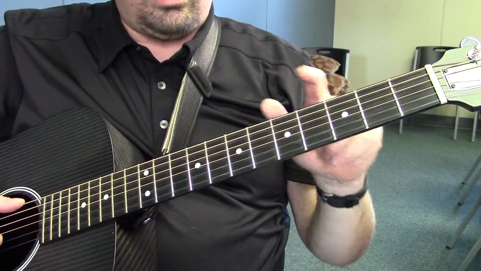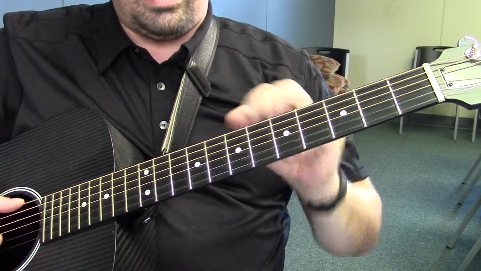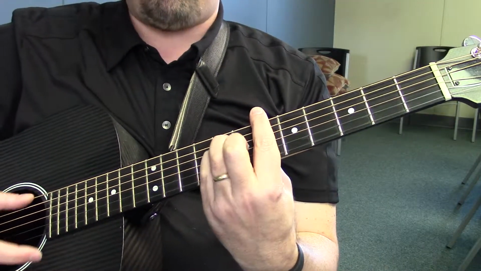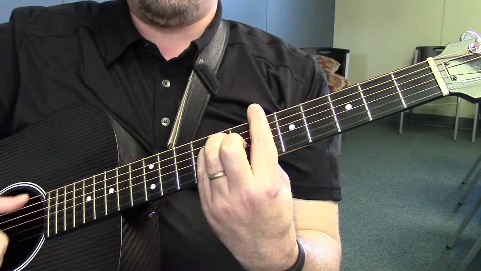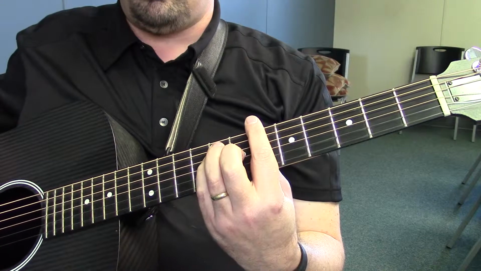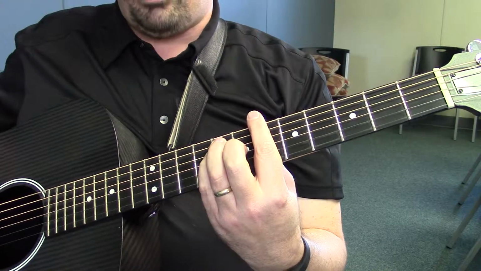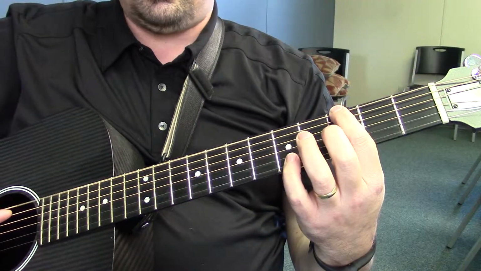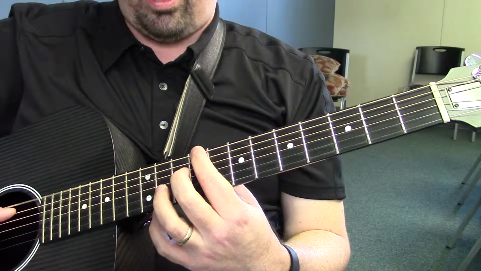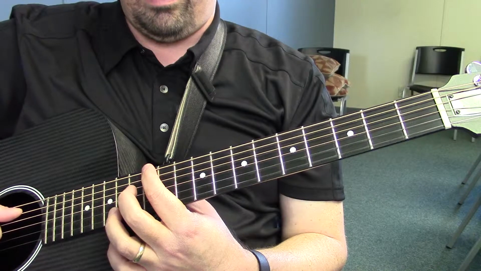I know, okay, G, A, B. Okay, A flat between the A and the B. Boom, right there. A flat chord, right? So that's where knowing the names of your dots, the names of the notes, becomes really helpful. All right, so memorize on the E string, again, G, A, B, C sharp, E.